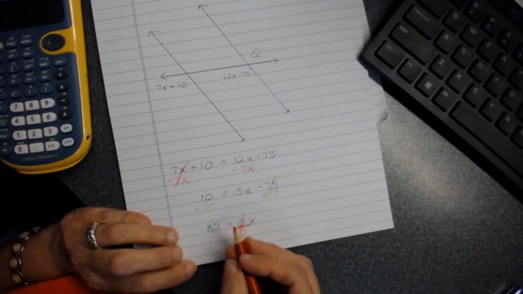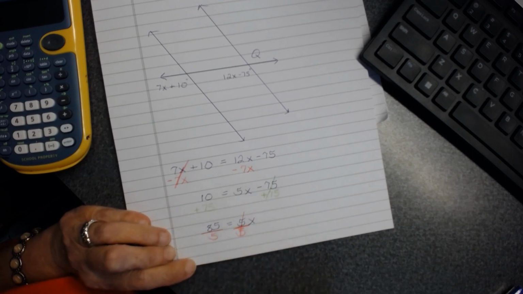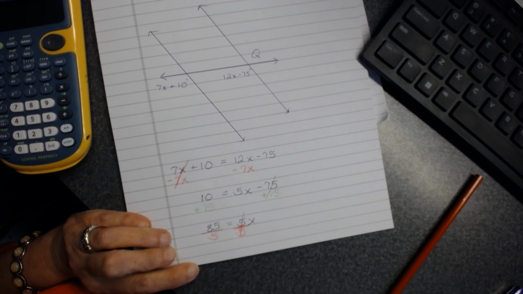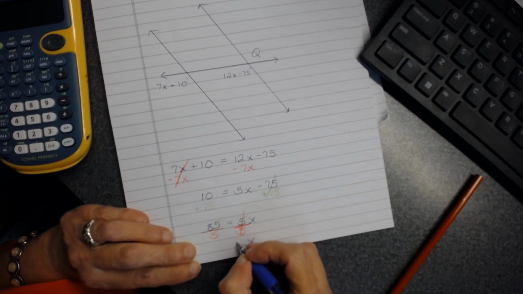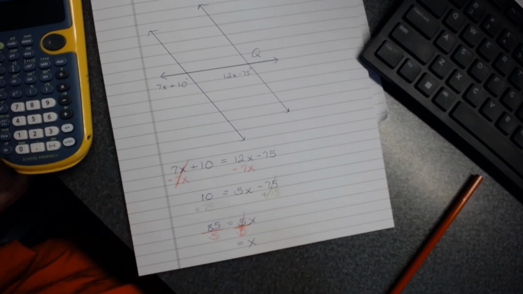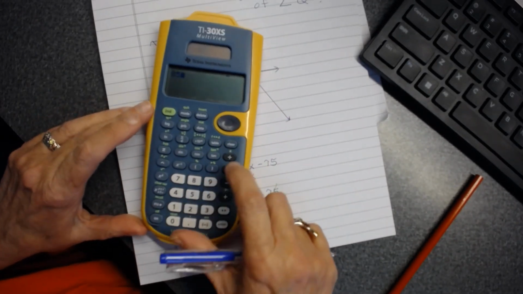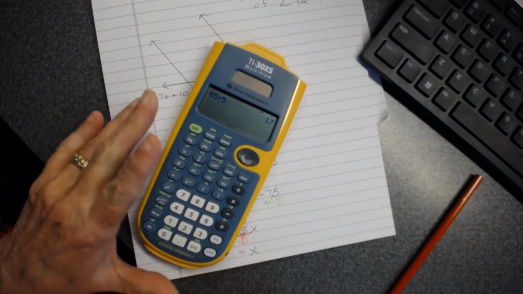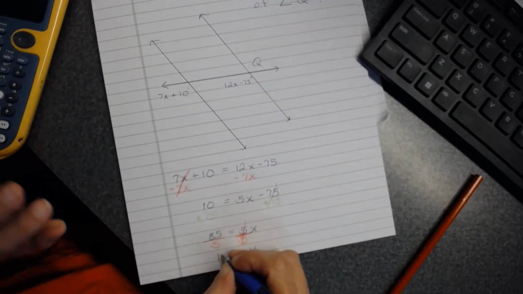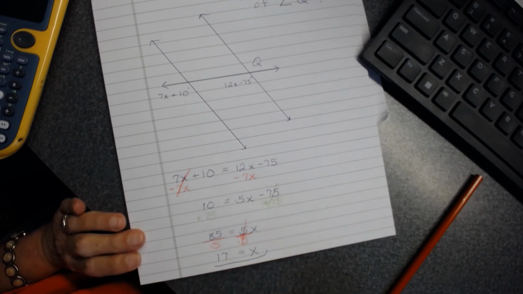But if I divide by 5 on this side of the equal sign, I must also divide by 5 on the other side of the equal sign. So now I have my x isolated, and 85 divided by 5 is what? Is that 17? Let's see. 85 divided by 5, and that's 17. So I know that x equals 17.